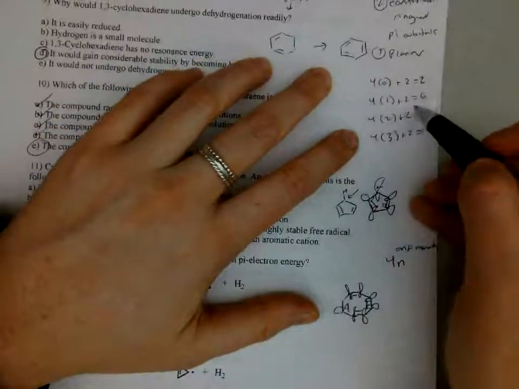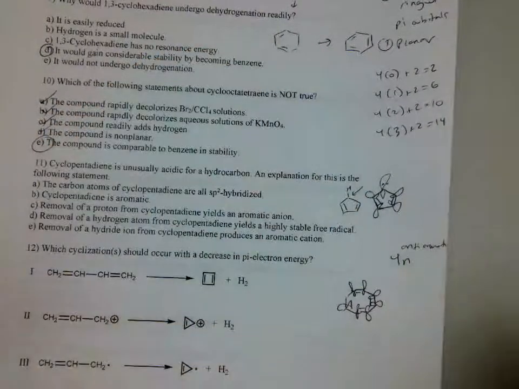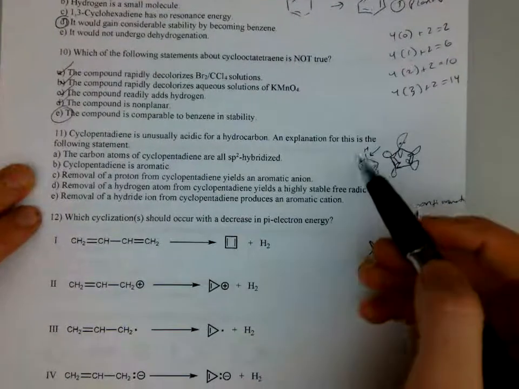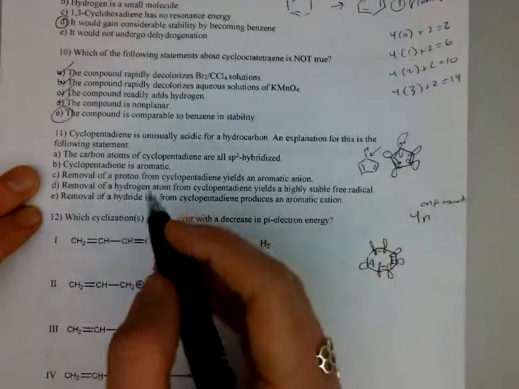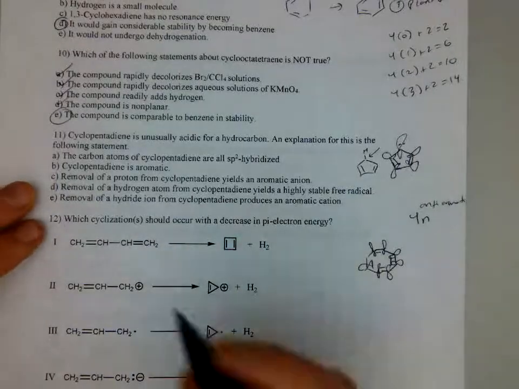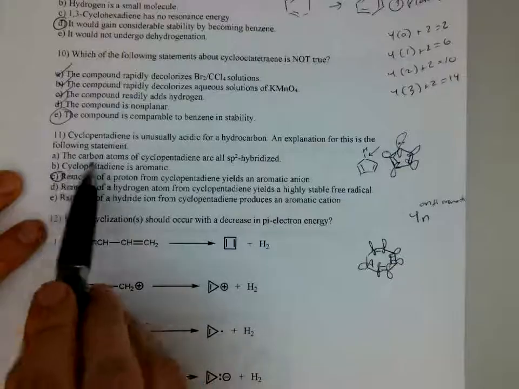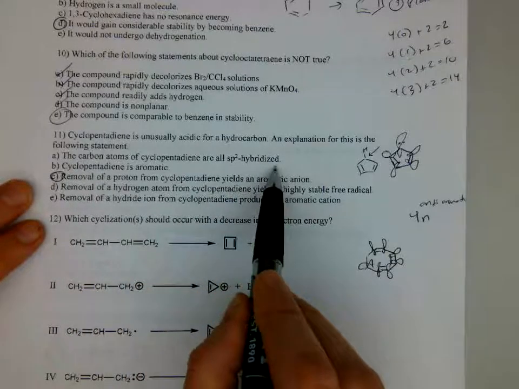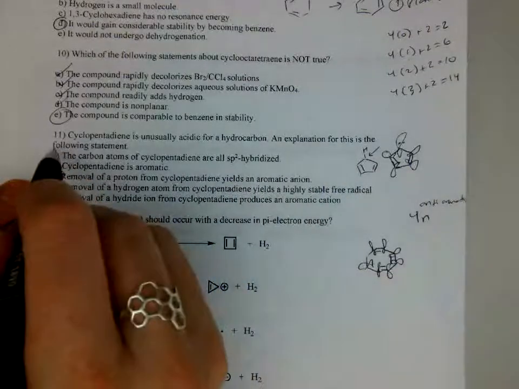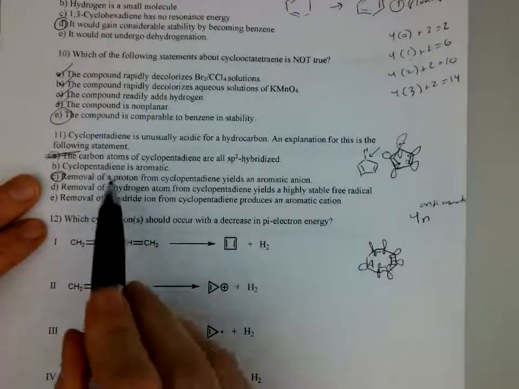So that's 4n plus 2 pi electrons. It's not 10-annulene, so it's planar. So if you remove that proton, the cyclopentadiene anion becomes aromatic. So the carbon atoms of them are all sp2 hybridized. That's not true until you lose it, so that's not the right answer.